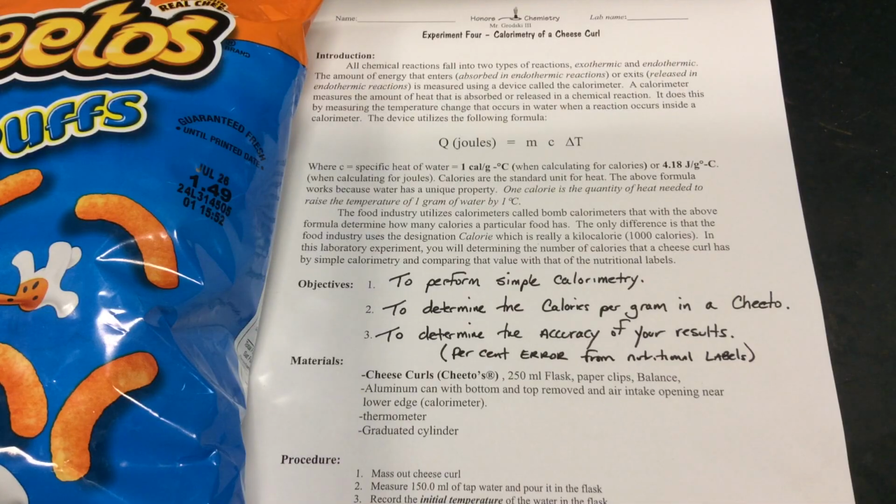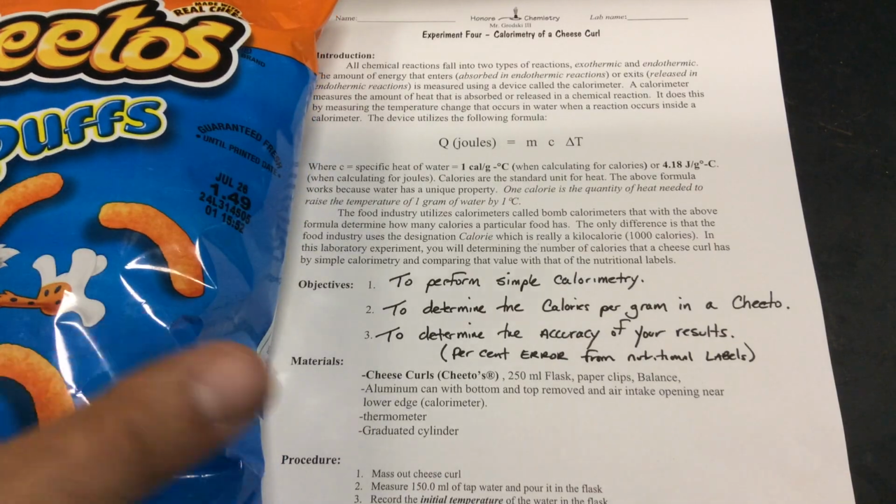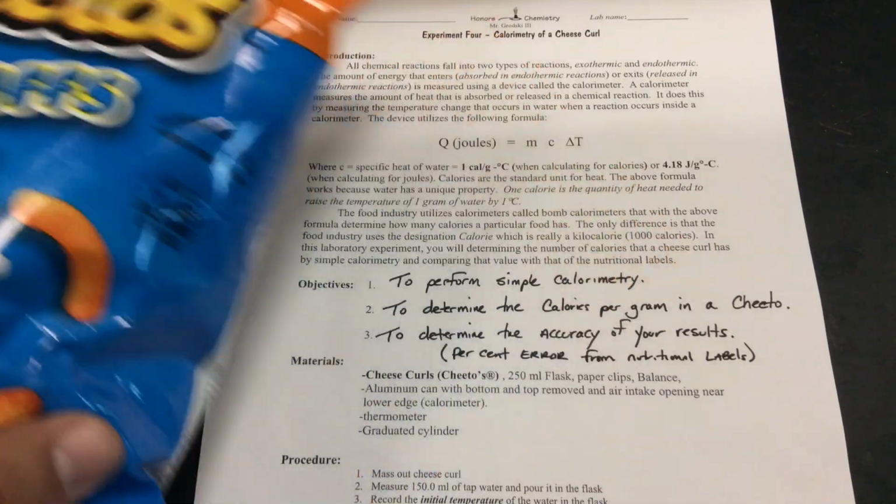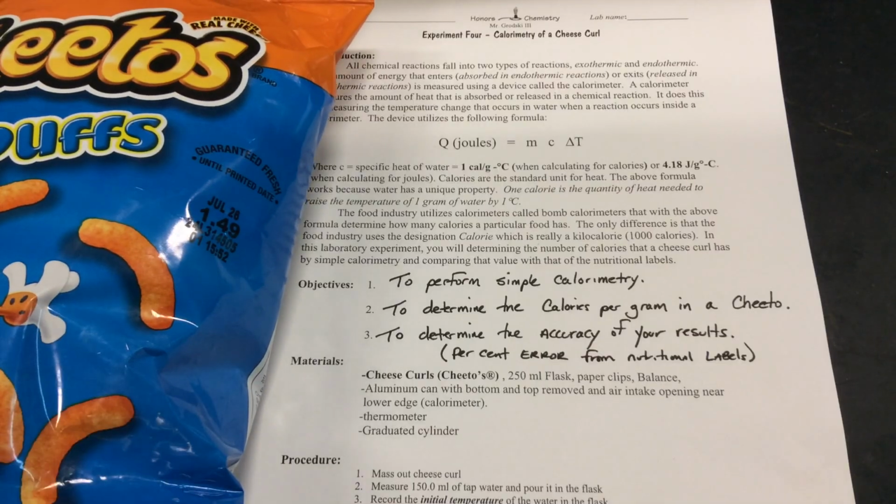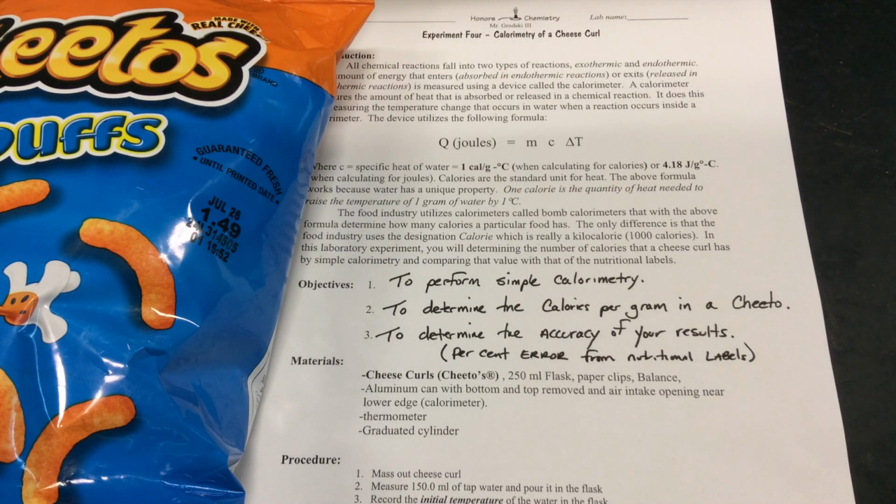In this lab, we're going to perform some simple calorimetry, and what we're after is the amount of calories per gram of Cheetos. So we're going to take a Cheeto and essentially burn it, combust it. It's going to undergo a chemical reaction. It's going to be exothermic.